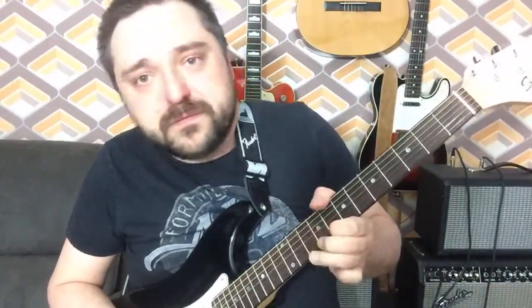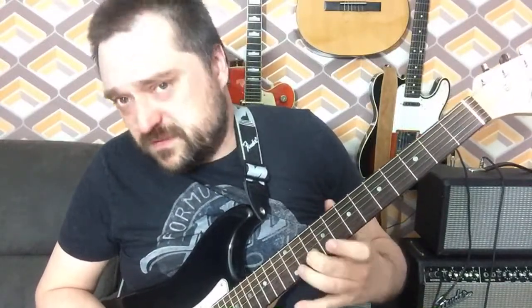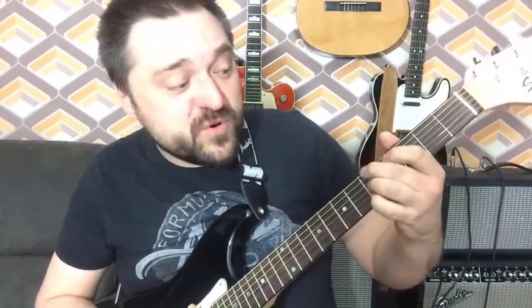It derives from minor pentatonic, but it has this tiny little bend that suggests we're still on one chord. There's this C sharp. Then if the chord moves, the same phrase but without this tiny little bend will also work with the chord.